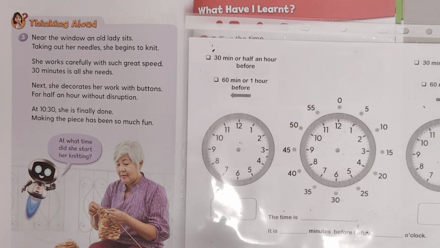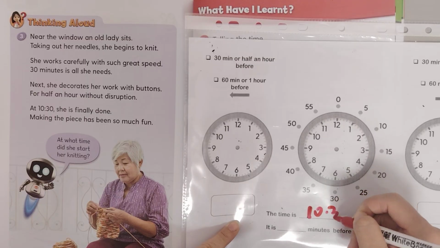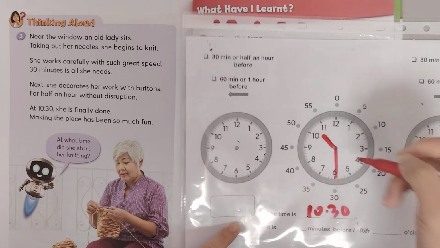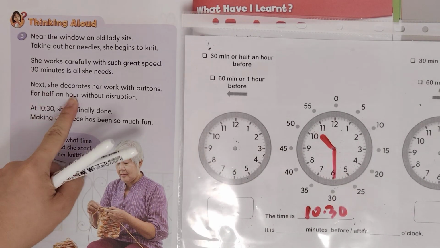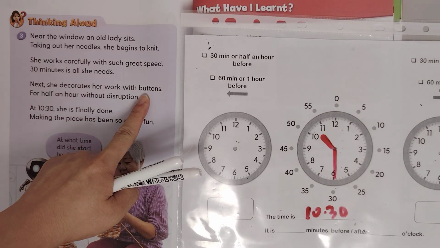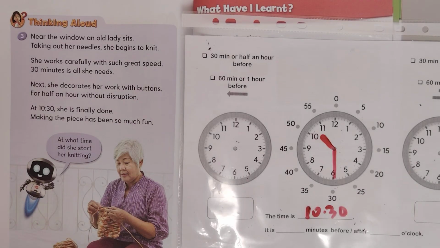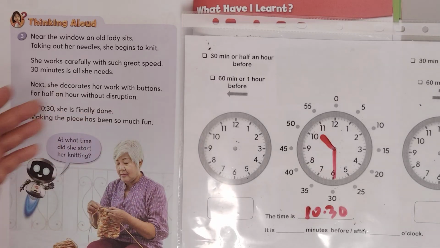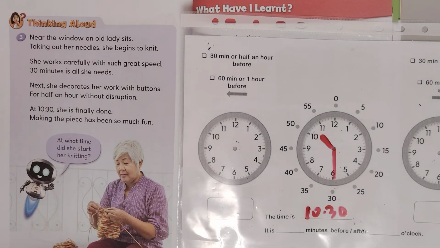So we know that she's finally done at 10:30. If she has taken half an hour to decorate her work with buttons and 30 minutes to knit, can you tell me how long did she take to do this knitting? Half an hour for the buttons, 30 minutes for knitting.